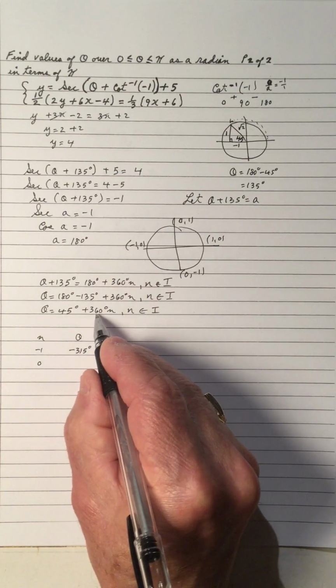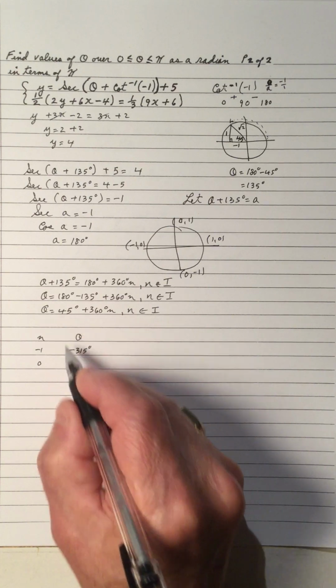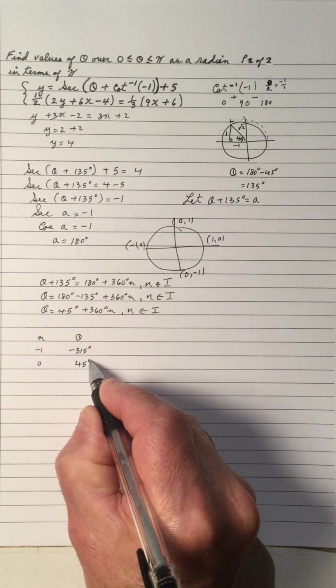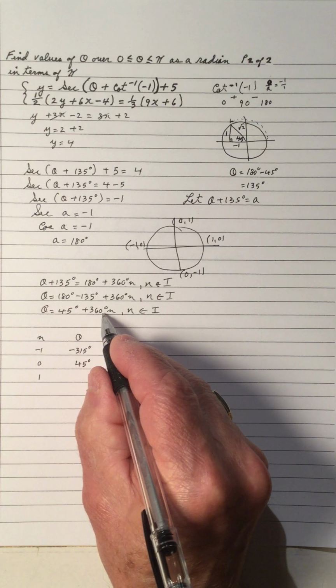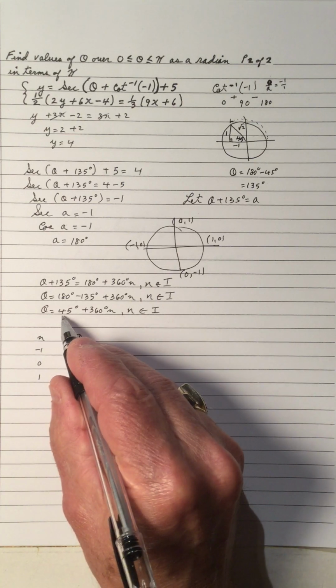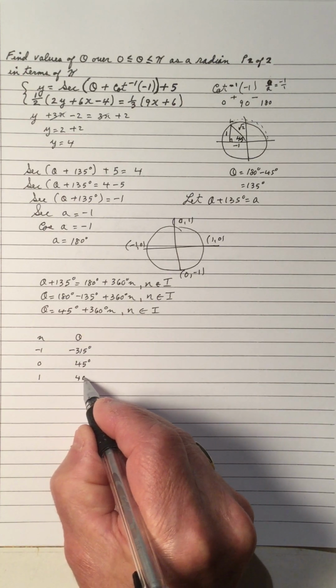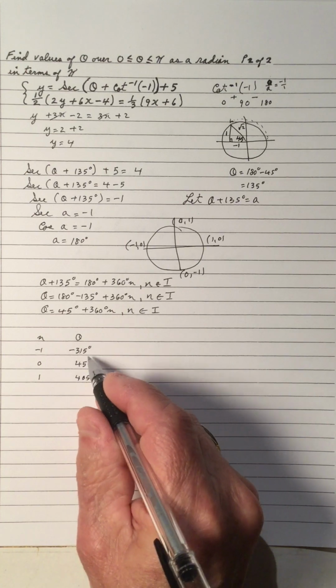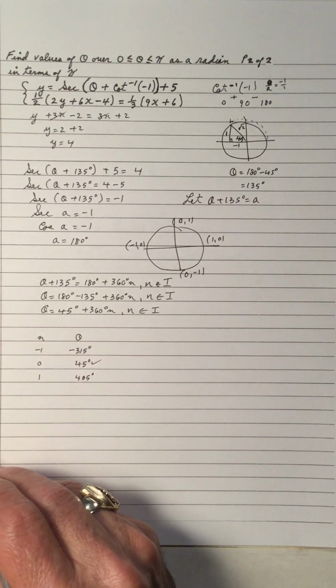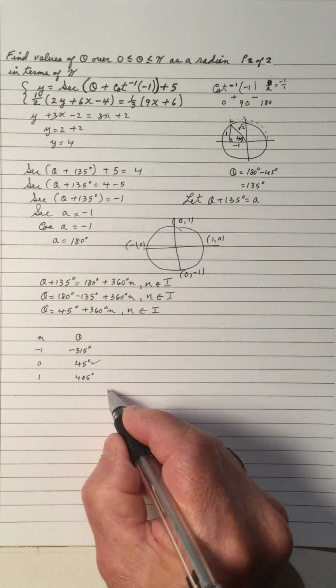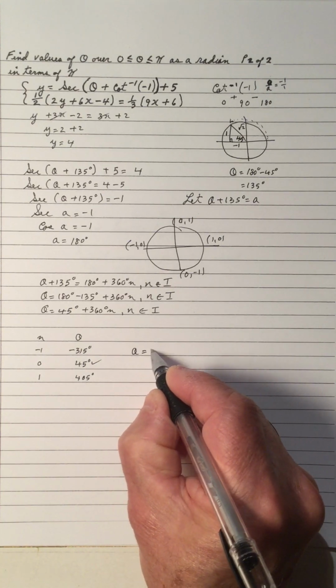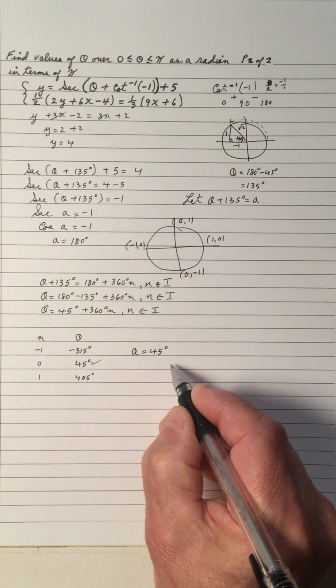If n is 0, then we get 45. If n is 1, we get 360 plus 45, which is 405. So the only answer in terms of degrees is that theta is 45 degrees.